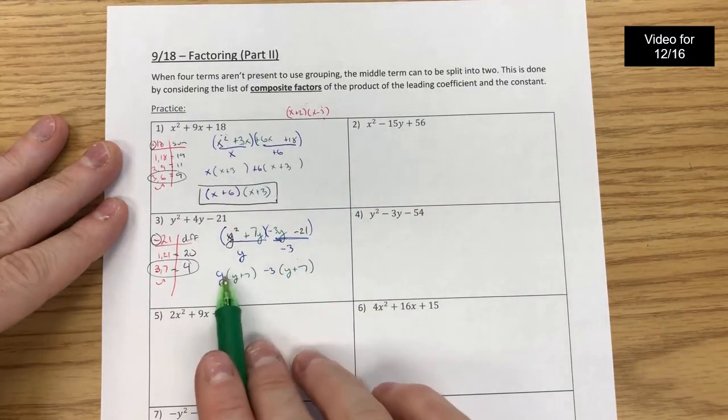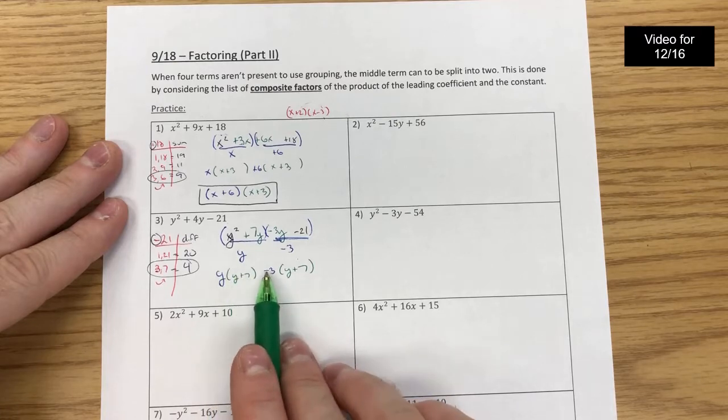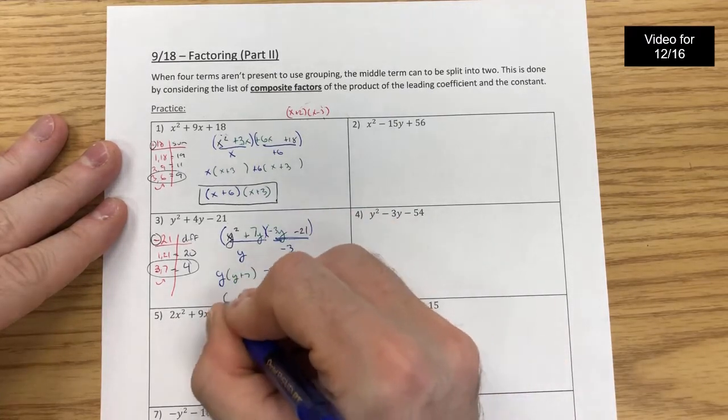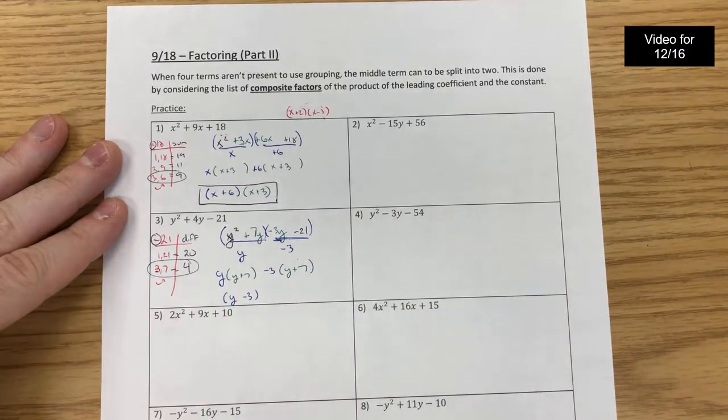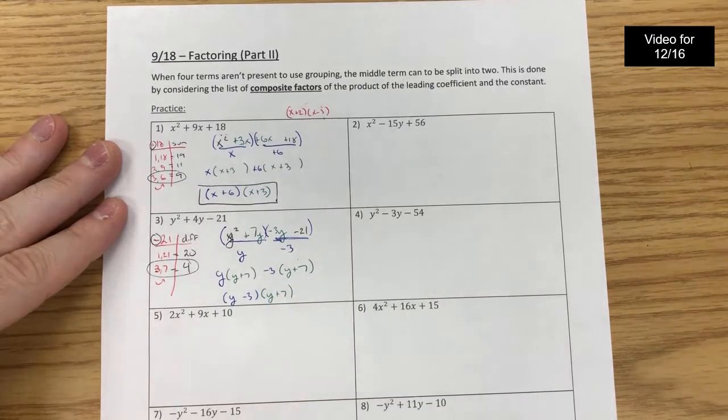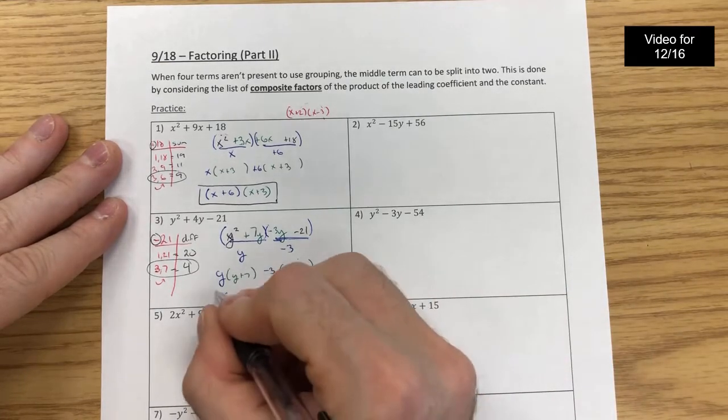And because I notice I must have distributed this into the y plus 7 and this into the y plus 7, that means that both the y and the minus 3 must be right up against the y plus 7. And those are the two factors.